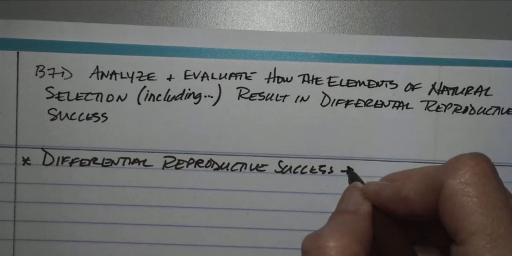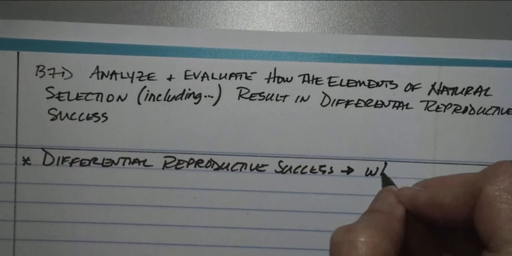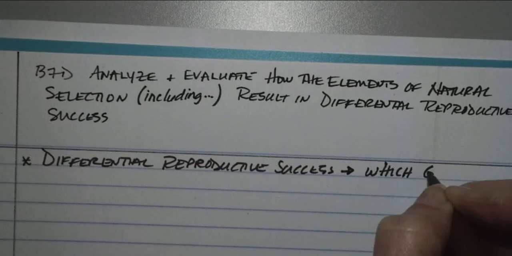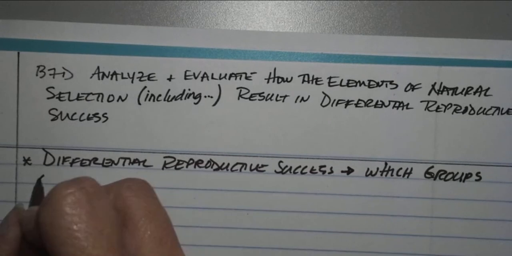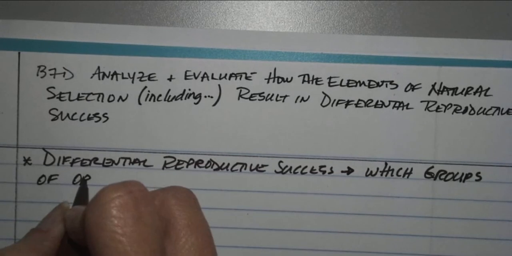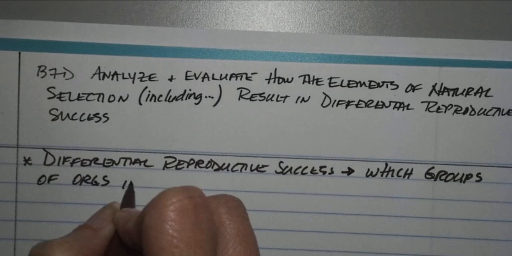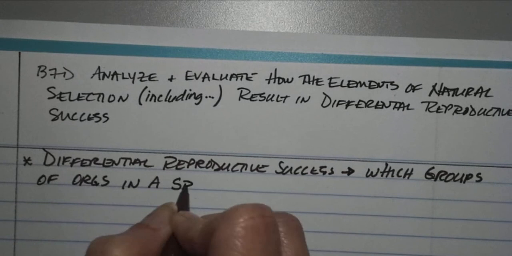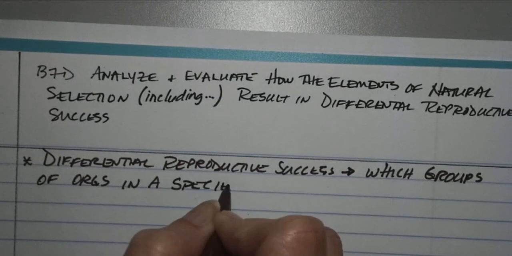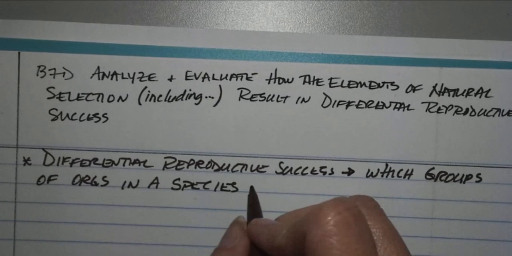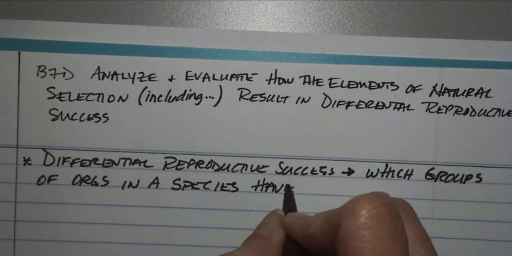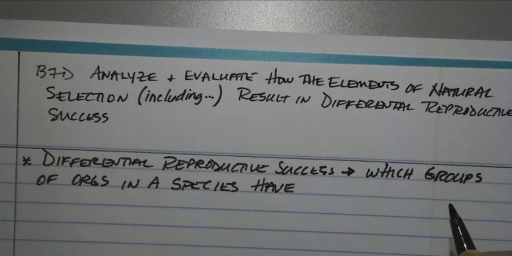which groups of organisms in a species, you should be able to define that word species by now, have more offspring. And when I say have more offspring, I mean they have more offspring that actually survive to grow up and become adults and reproduce.